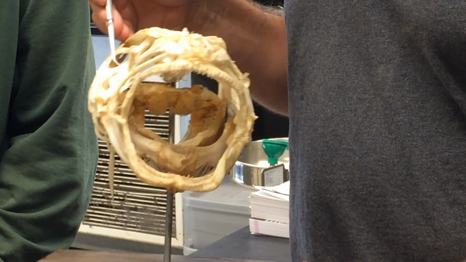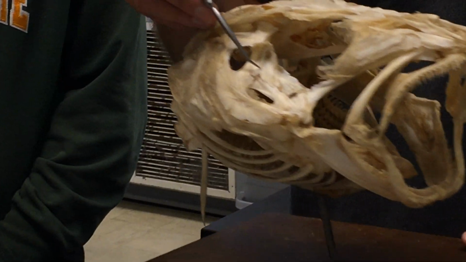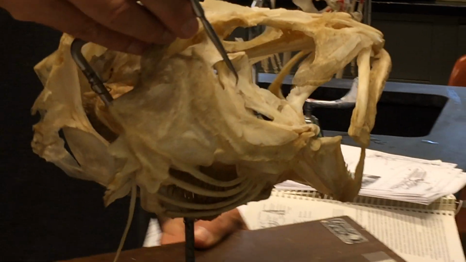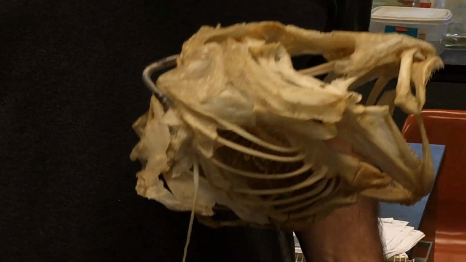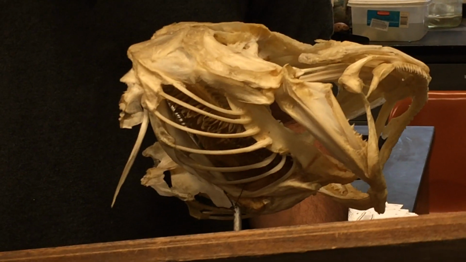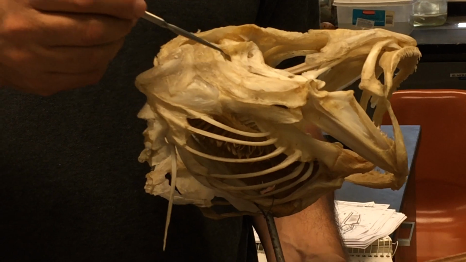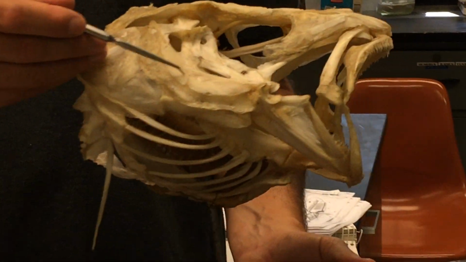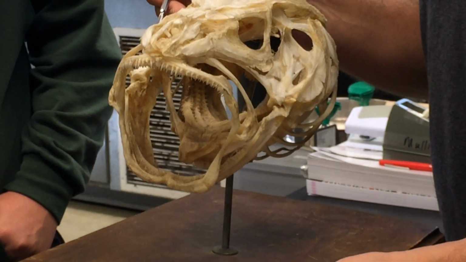Okay, that's hyomandibular, right there. And then you can see the operculum here extending back, and in front of the operculum here is that preoperculum again, which is a very distinctive bone that you can recognize in a lot of fishes.